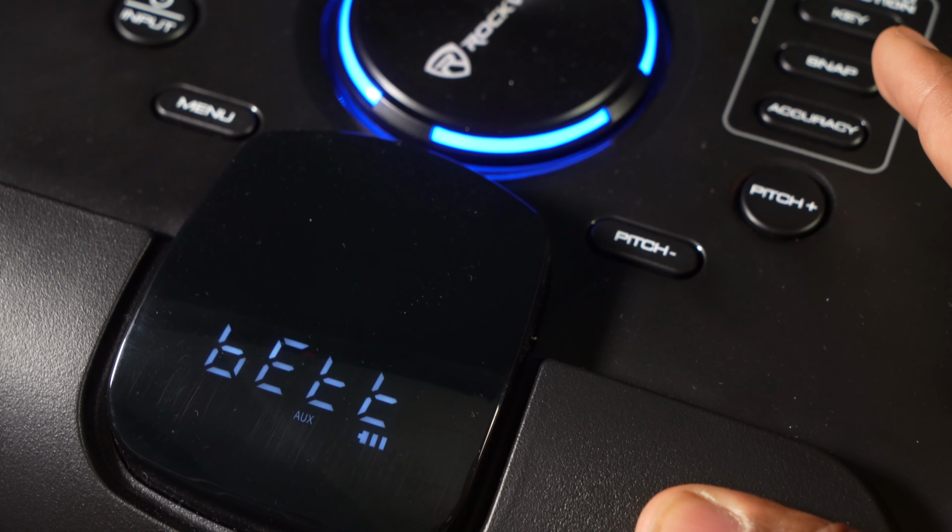Then I'm gonna use the accuracy button here. And for today, I'm gonna set it to the better accuracy. So now if I sing into the mic, hello, you can hear my voice being corrected.